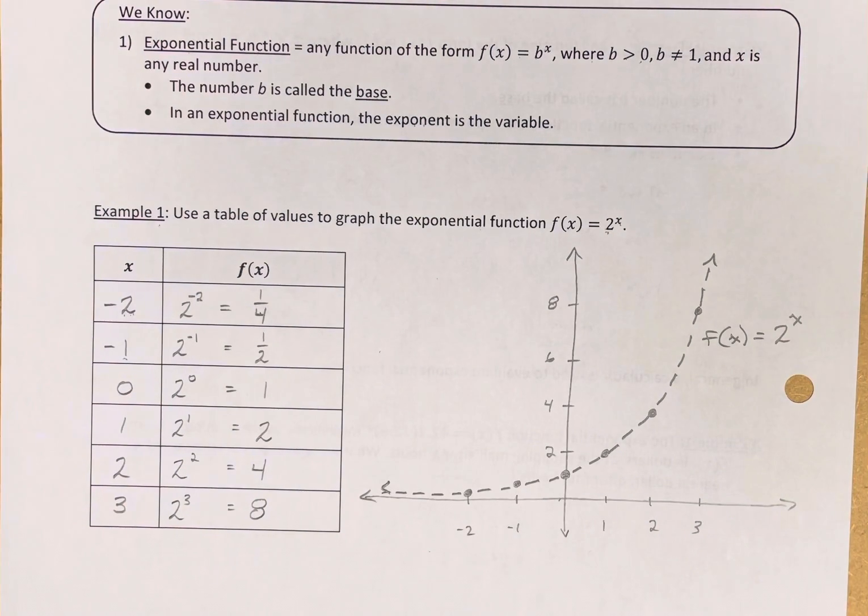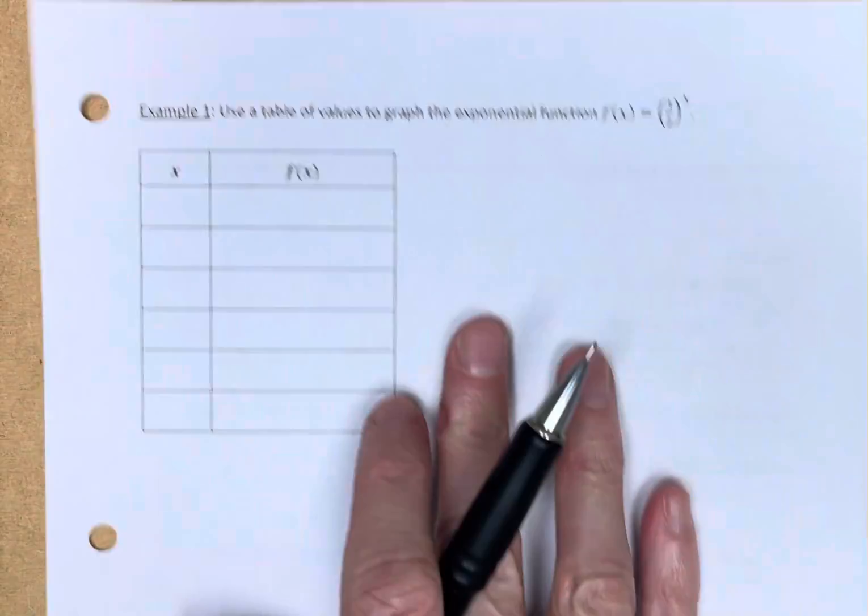Okay, let's do a second one. And this time we're going to have our base be a number between 0 and 1. So give me a moment here.